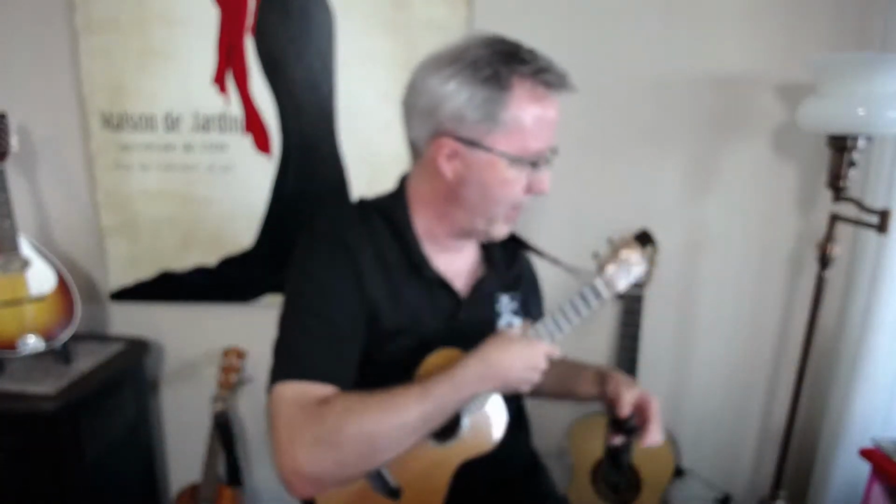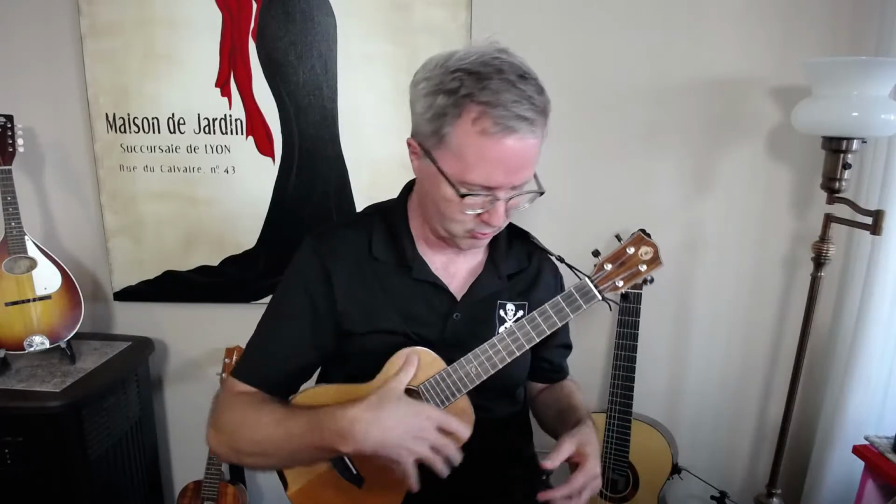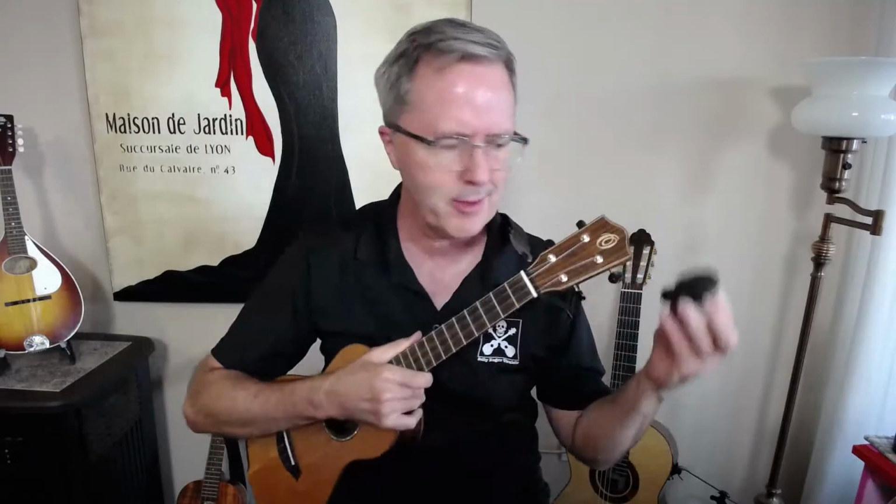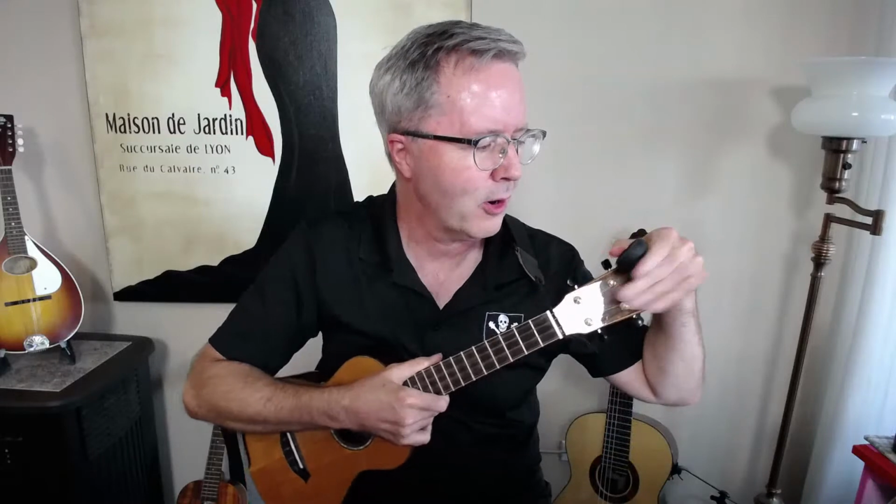I have tuners all over this house. Every time I look for one, it's not where I think it is. I have my three main instruments: ukulele, baritone, guitar. None of them have a tuner on them right now. Where are all the tuners, people?